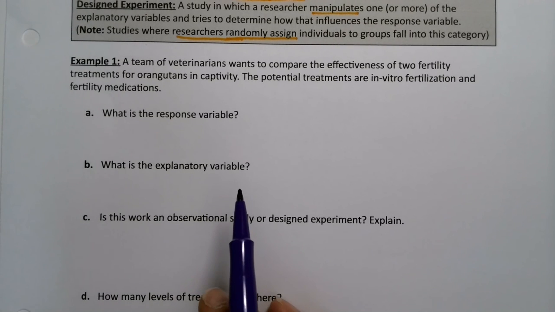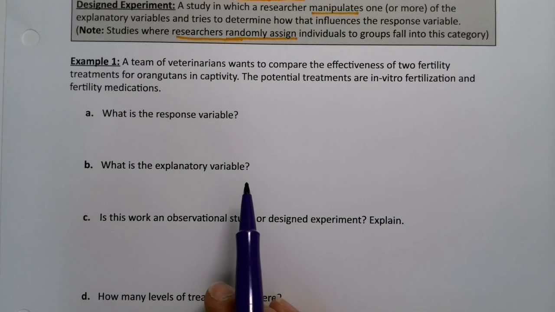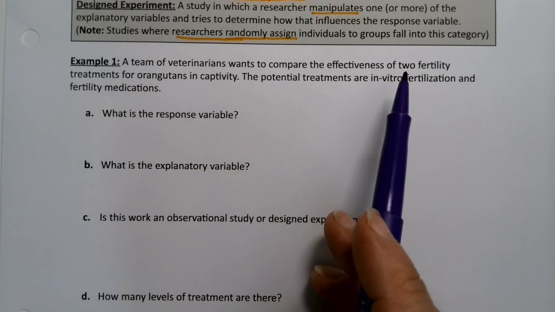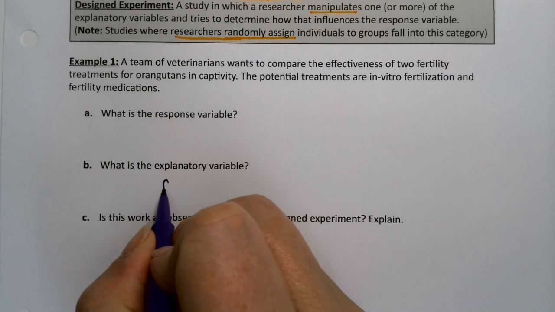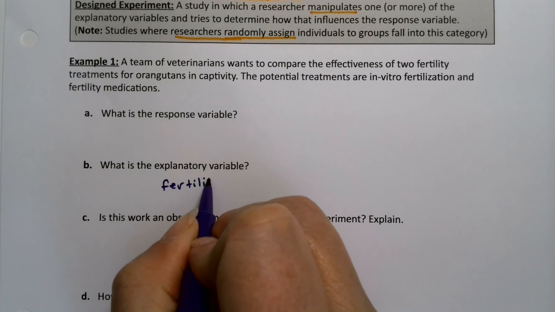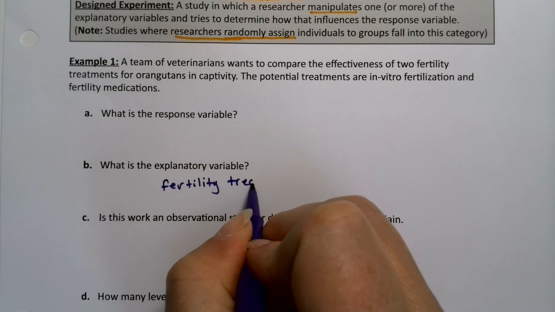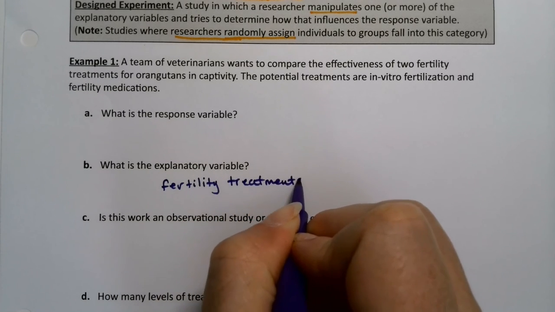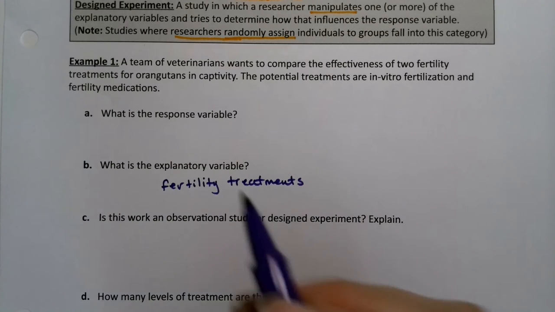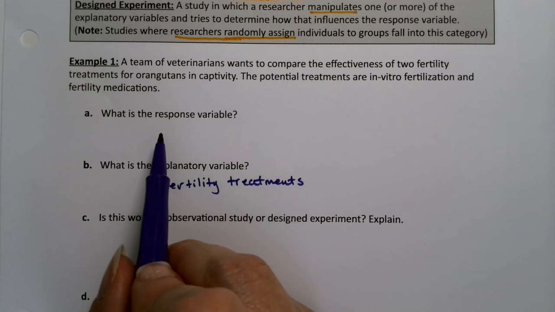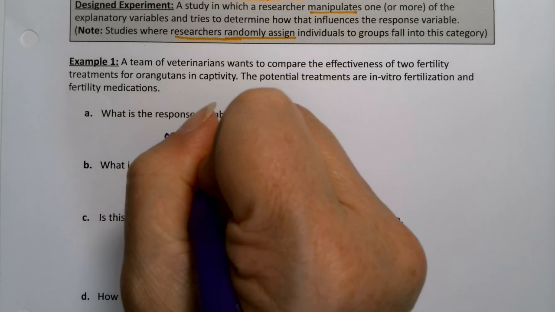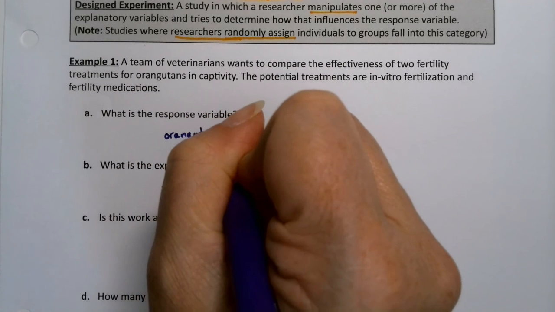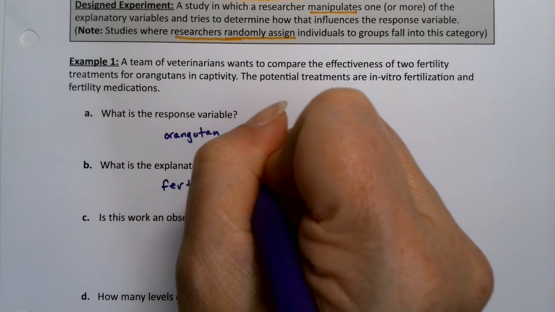Well, I think the explanatory variable is actually a little bit easier to see. What they're doing is 2 fertility treatments, right? So the explanatory variable is fertility treatments. Right? And the response variable would, I imagine, be whether the orangutans get pregnant and have babies. So the orangutan pregnancies.